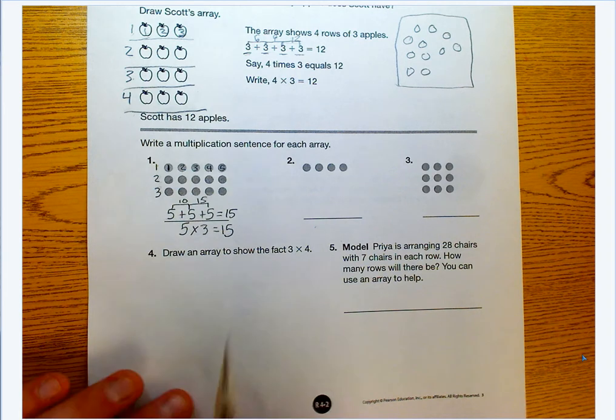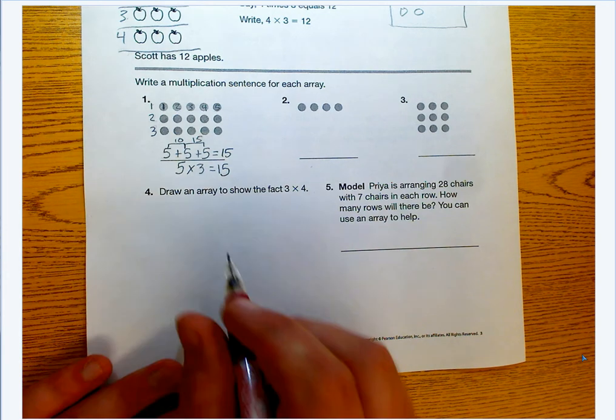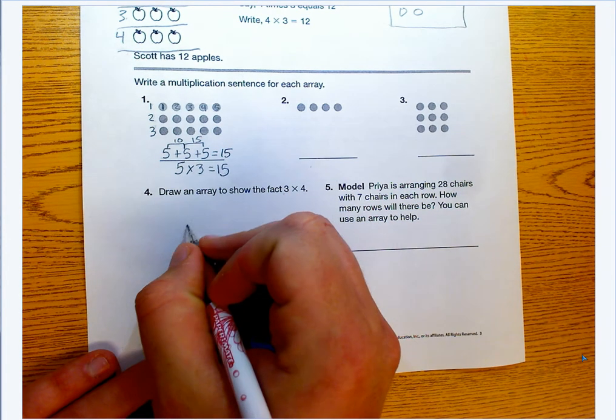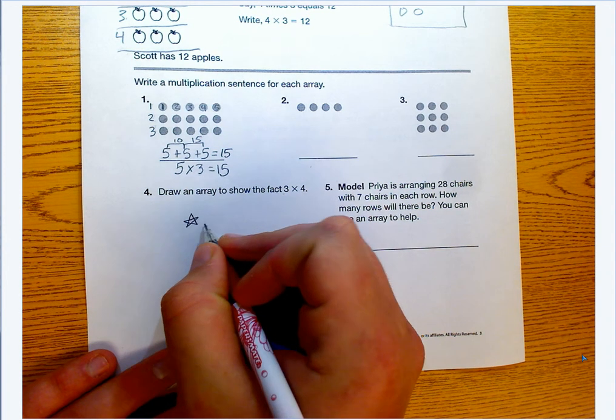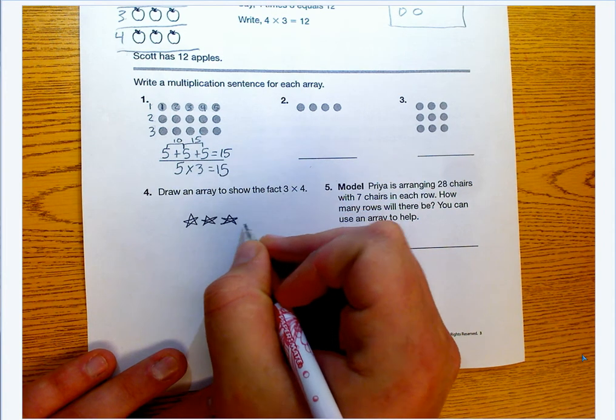And then to kind of flip that, the bottom here says draw an array to show the fact 3 groups of 4 or 3 rows of 4. For this one, I'm going to use stars, and I'm going to have 3 rows of 4. 1, 2, 3, 4.